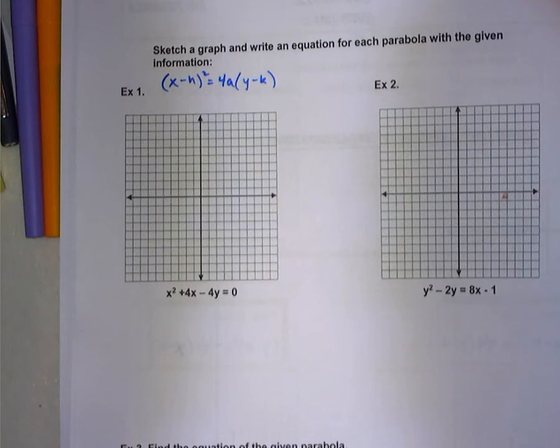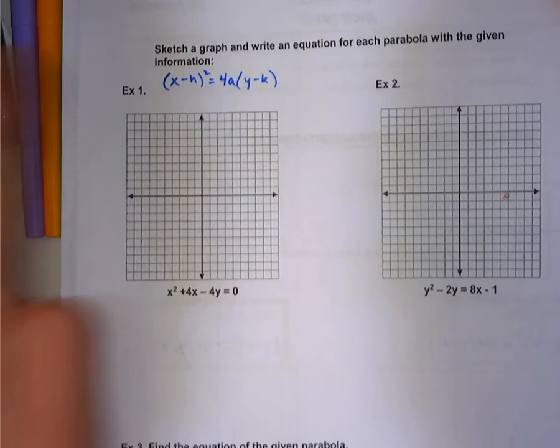What do you think? I'm hearing complete the square. I'm hearing divide. Factor. We're not going to factor quite yet. How do we get this to look like this?